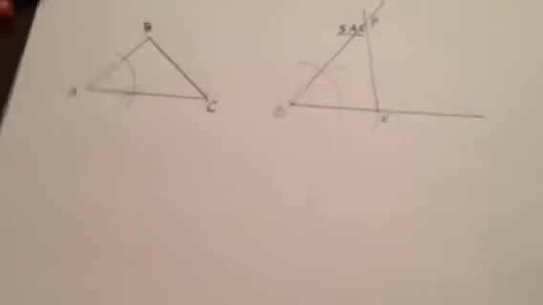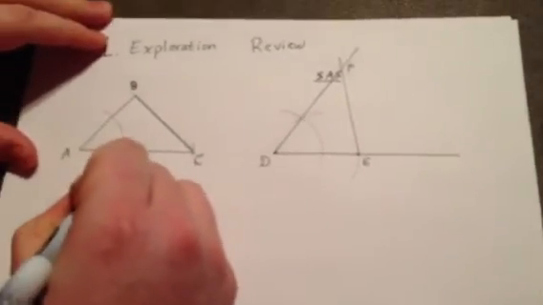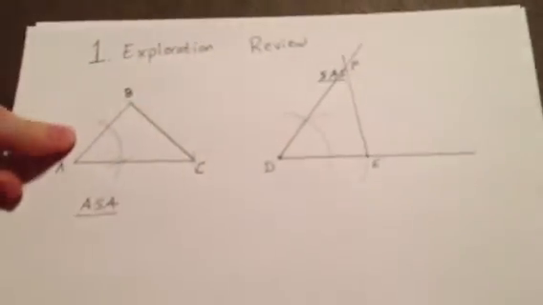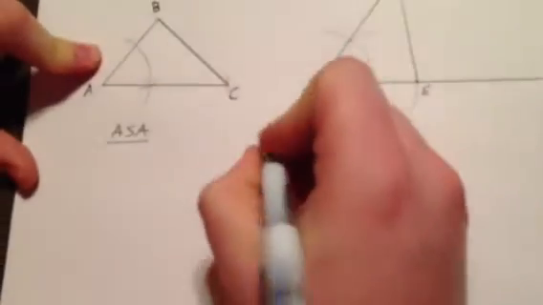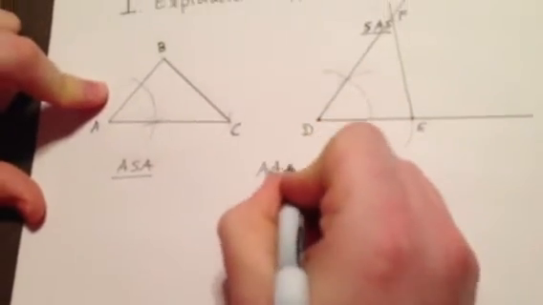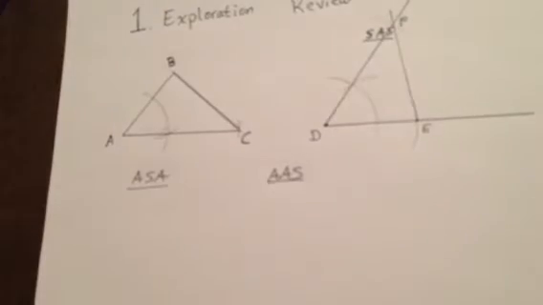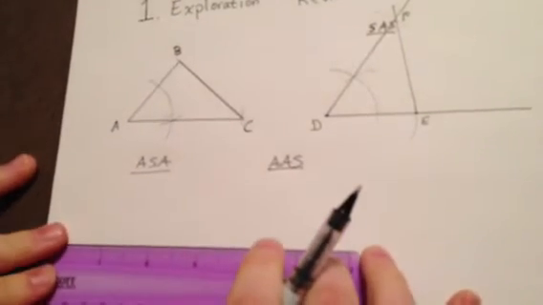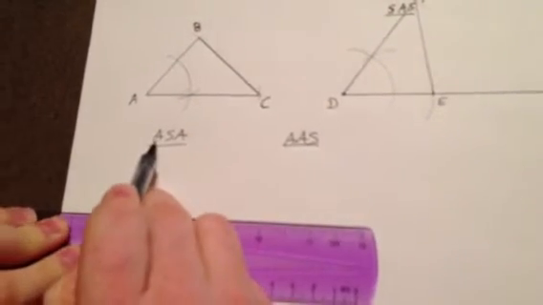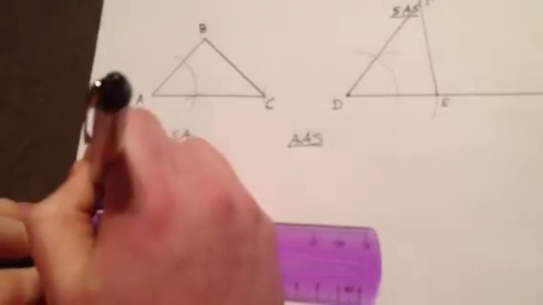So I'm going to go real quick through angle, side, angle. Using the same triangle from before for ABC, I'm also going to do angle, angle, side. So, first, angle, we're going to copy an angle, then a side, then an angle.